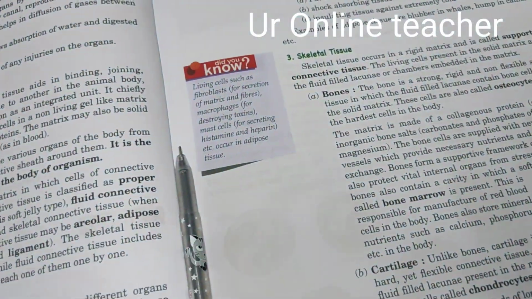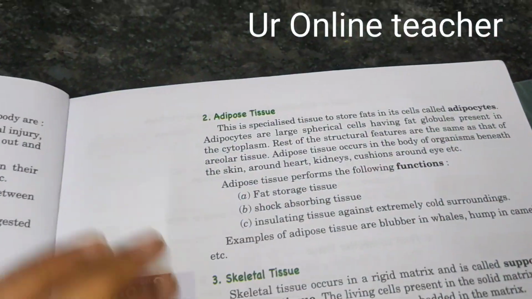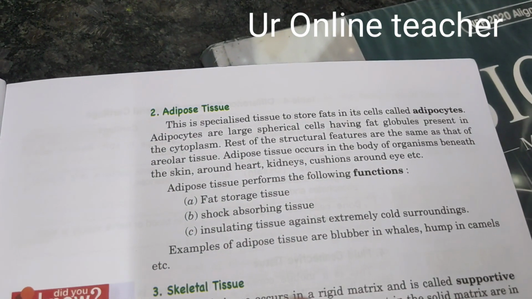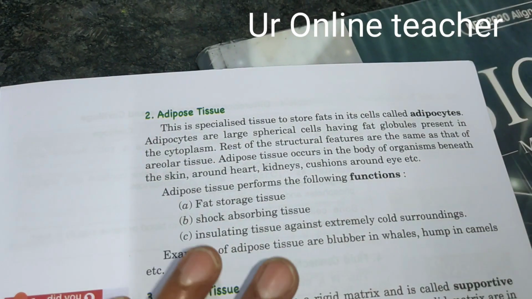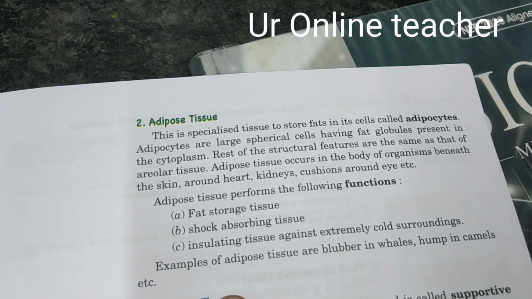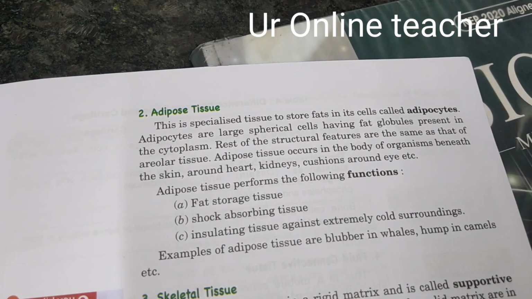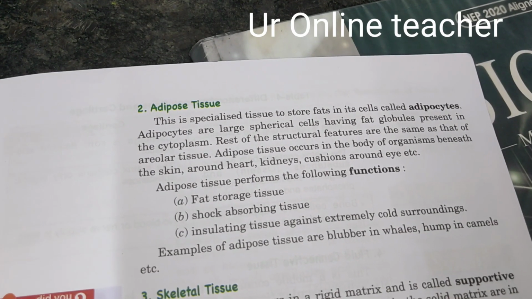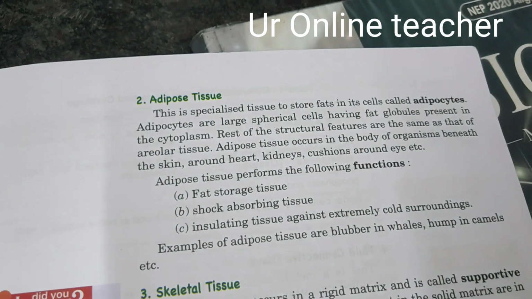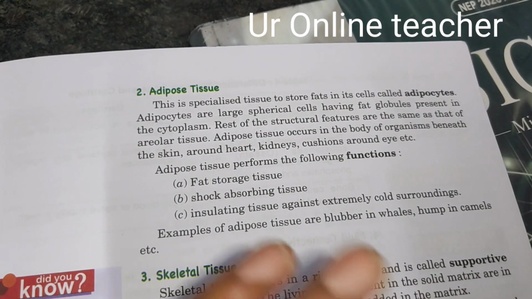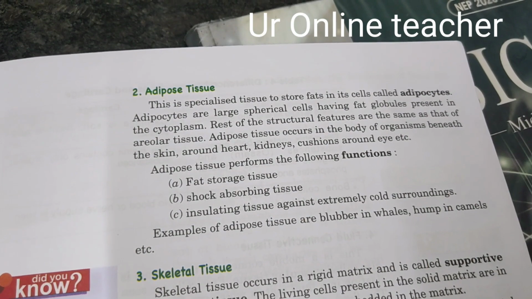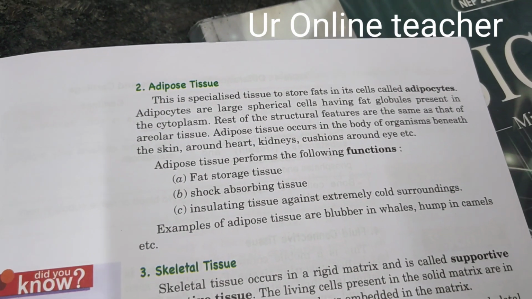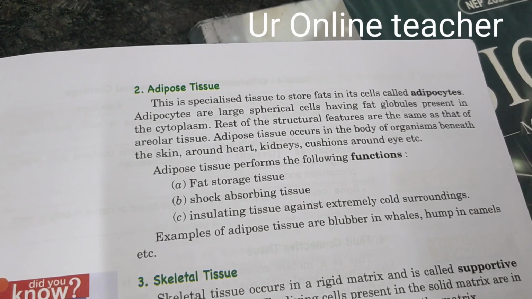Then next is adipose tissue. So what is adipose tissue? This is a specialized tissue, and it will store fats in its cells, and those cells are called adipocytes. See, the adipocytes are the large spherical cells having fat globules present in the cytoplasm. Because they store fats, fat globules will be present. Rest of the structural features are the same as areolar tissue. So it will be the same as areolar tissue only, but the only difference is it will have fat cells, that is fat globules.